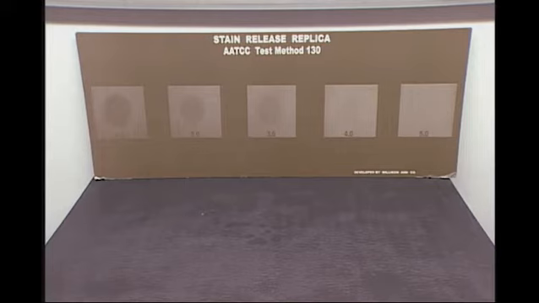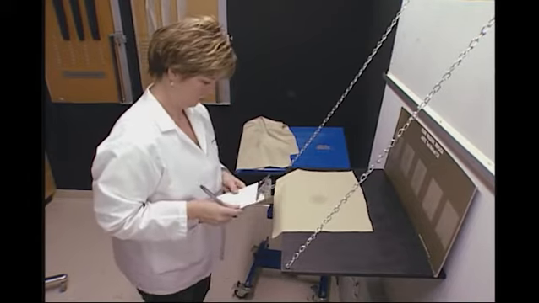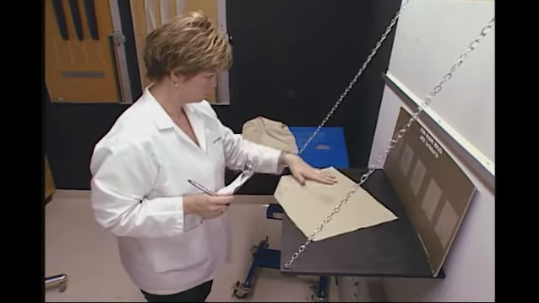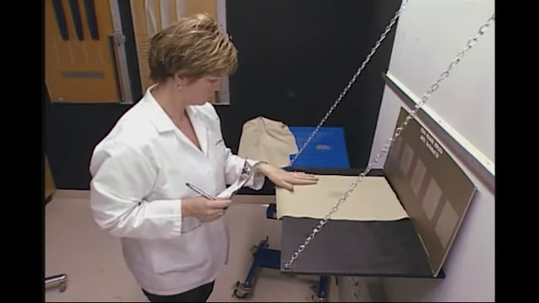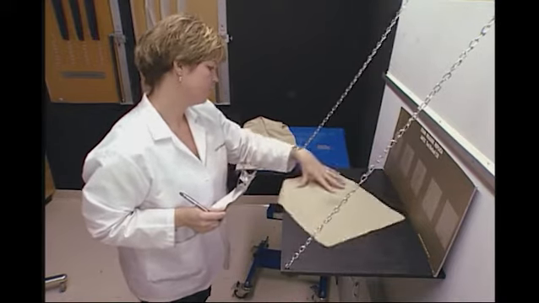For the last point, Test Method 130 developers decided that a visual scale was the best way to rate stain release after laundering, as it was known that stains can diminish at different levels. Test Method 130 allows for the use of either AATCC's Stain Release Replica, developed by Milliken Research Corporation, or the 3M Corporation Stain Release Rating Scale.